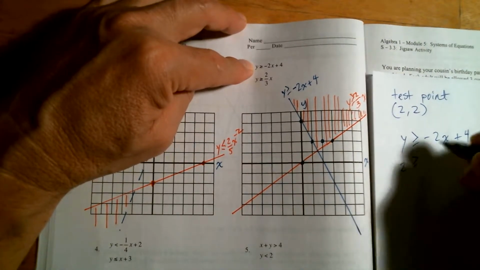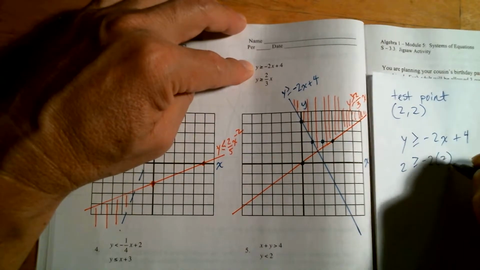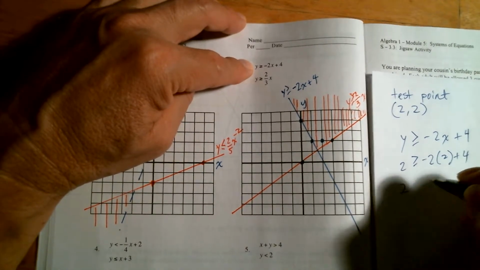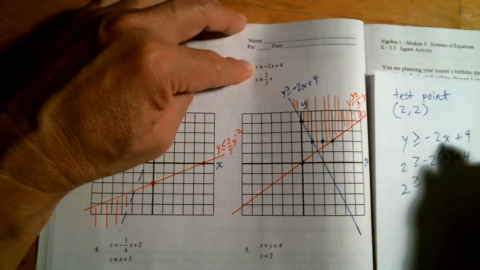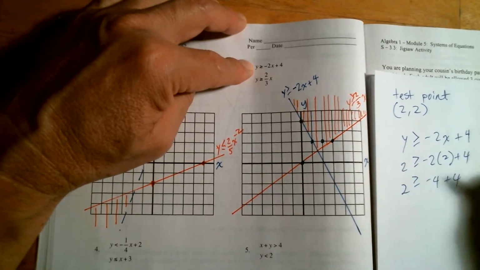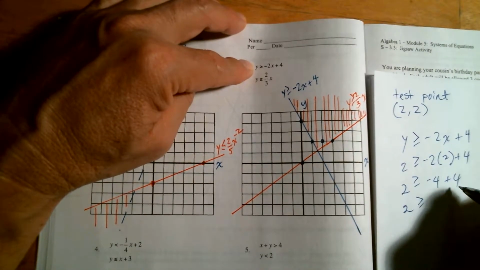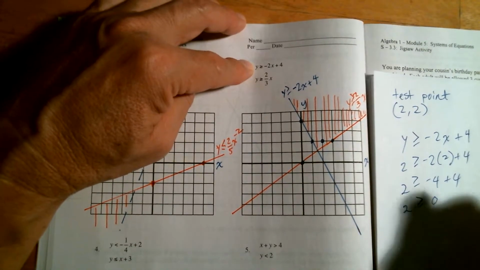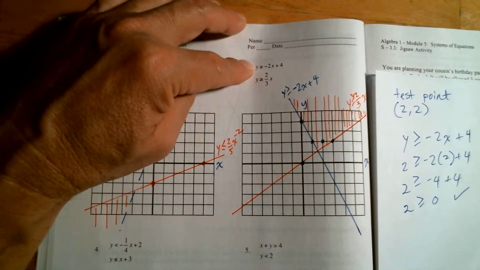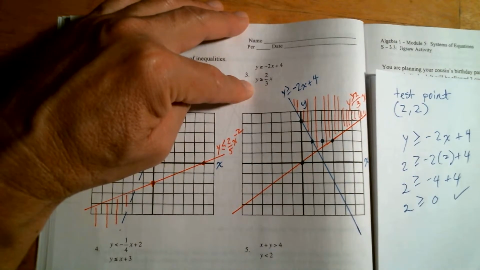2 is greater than or equal to negative 2 times 2 again, plus 4. 2 is greater or equal to negative 2 times 2 is negative 4 plus 4. So we finally have 2 is greater or equal to 0. That is a check. Let's do the next inequality.